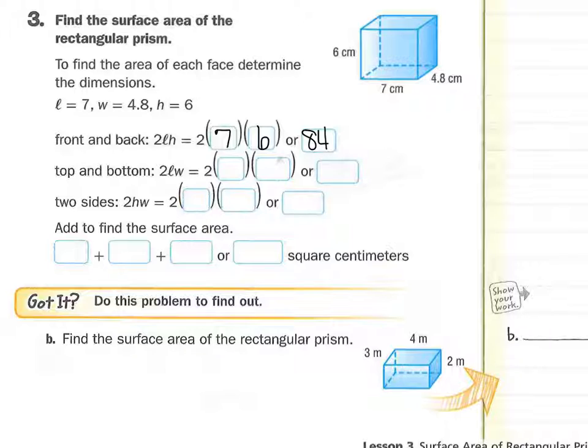The top and the bottom, we use 2 times length times width. The length is once again 7. The width is 4.8. If I use my calculator to do 2 times 7 times 4.8, I will get 67.2. The two sides, 2 times height times width, the height is 6, the width is 4.8.